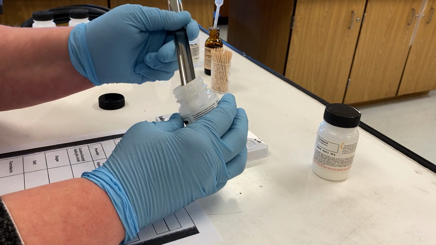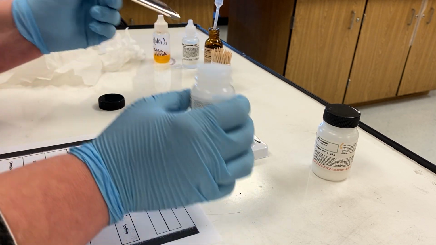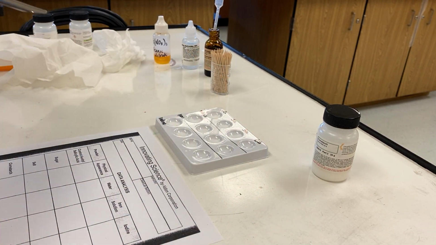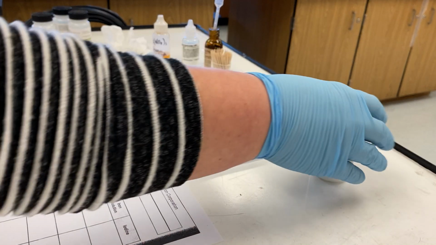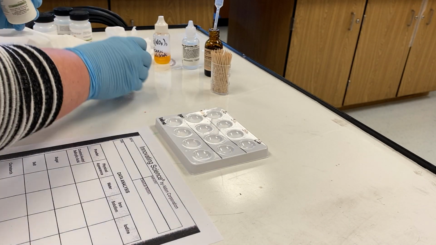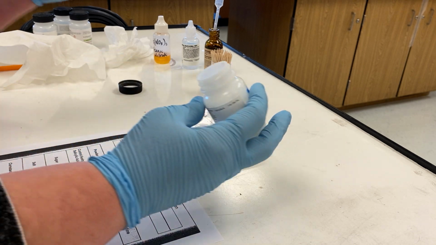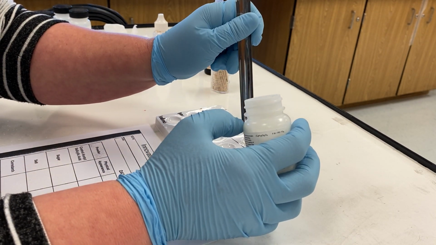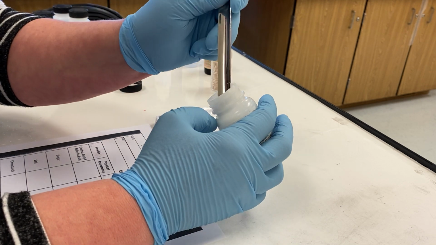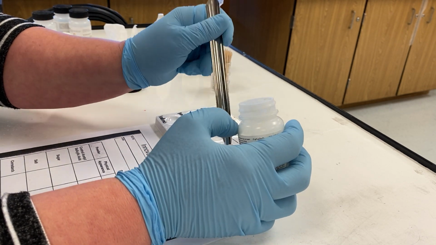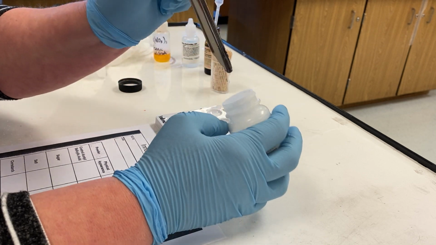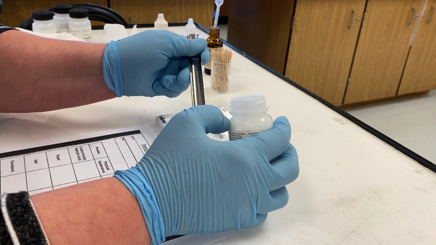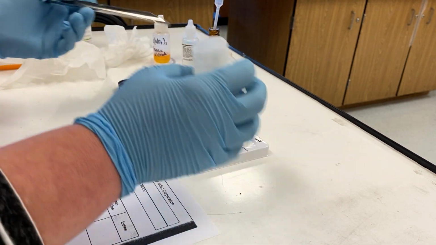And in just a minute, when I get done filling the plates, I will give you a better look at all of this. And then the final one we're going to test is the cornstarch.